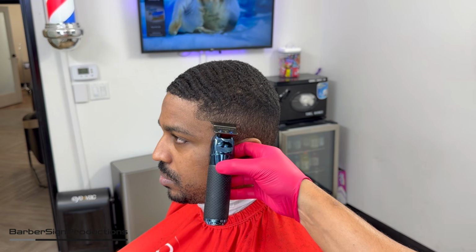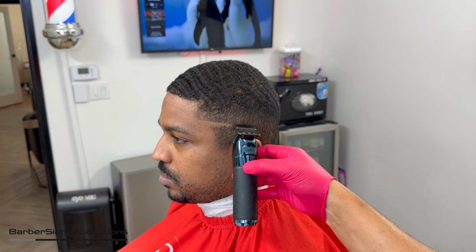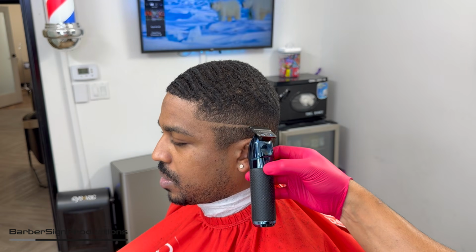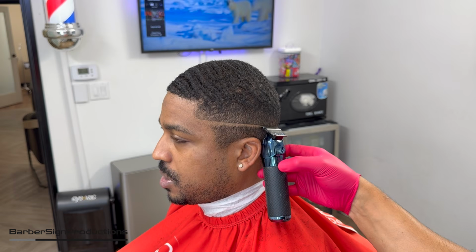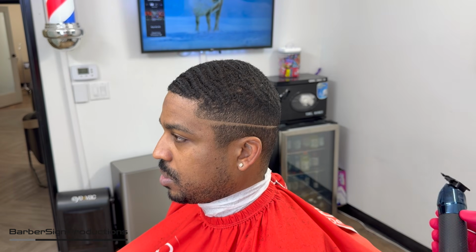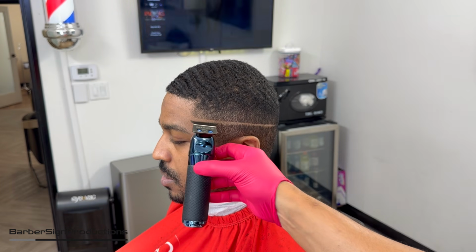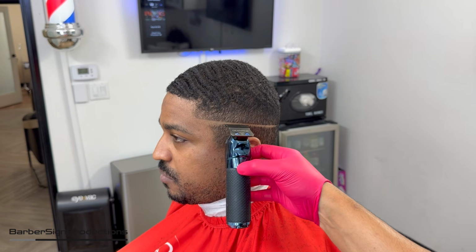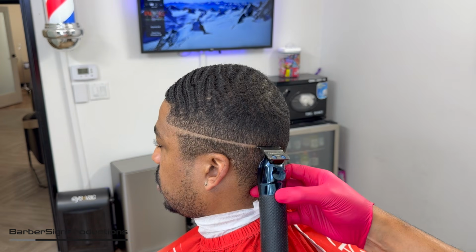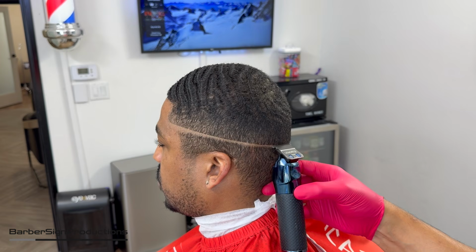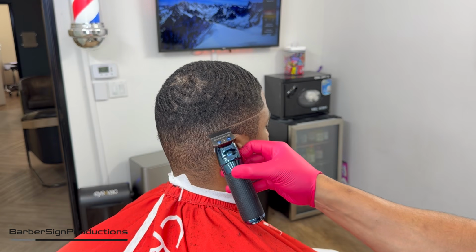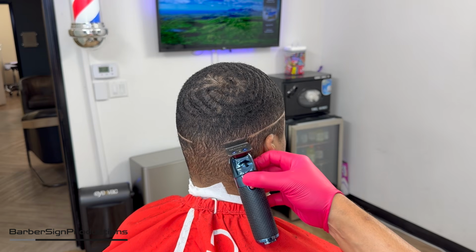With this bald fade, I'm going to show you guys basically 2 techniques that we can do. On one side, I'll start with balding out the bottom line, and on this side I'll leave the guideline that I've just put in right here. I'm going to wrap that all the way around to the other side and then meet right back in the middle of the back of the head.